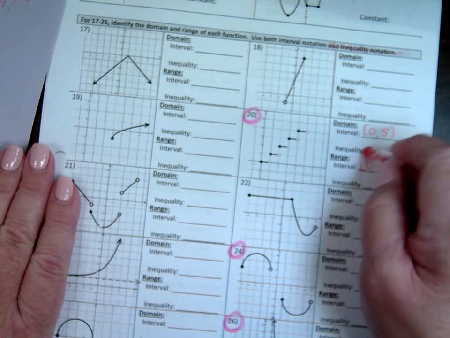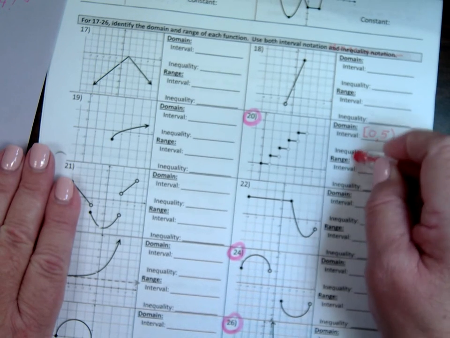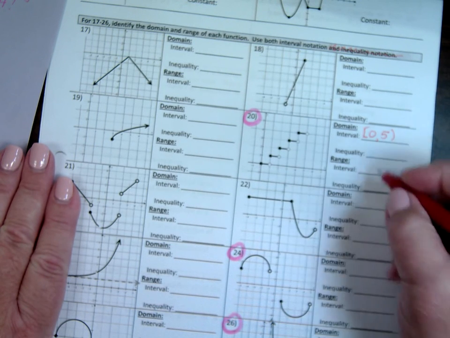Thank God for erasable pens. Hope you're not doing yours in pen. Scribble.